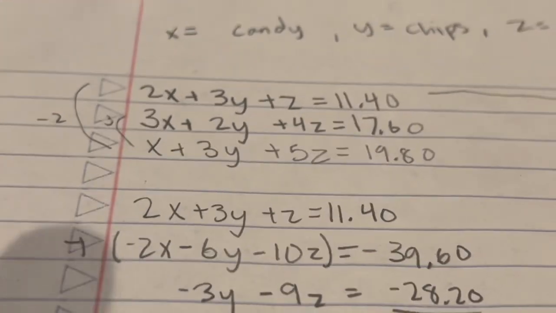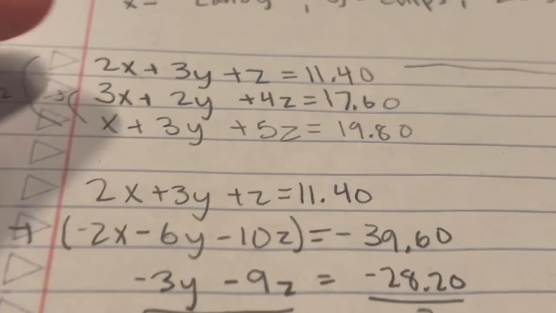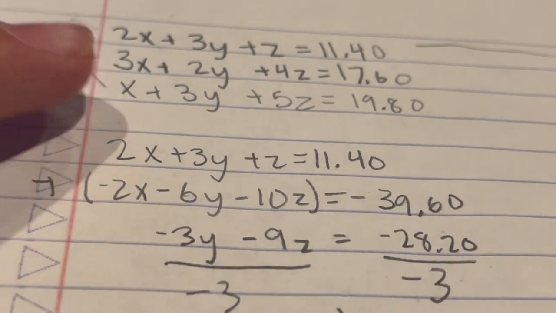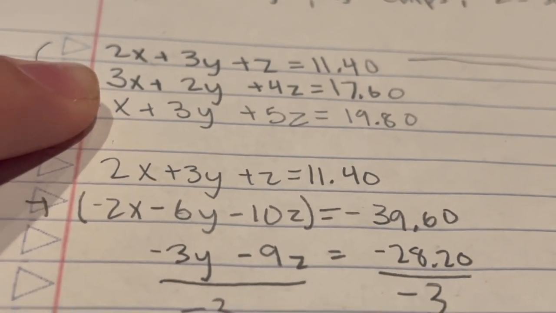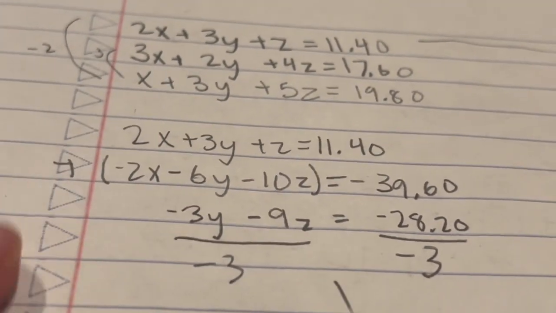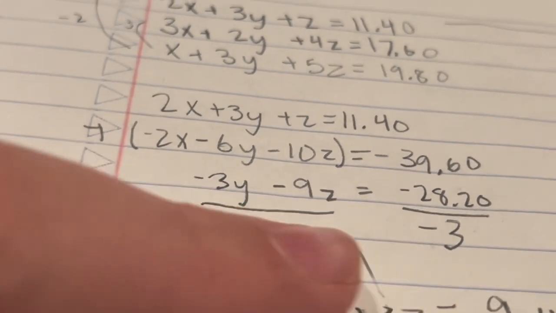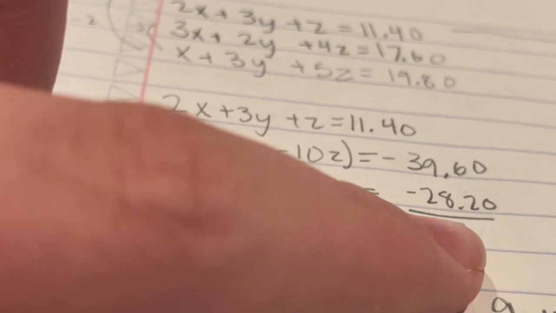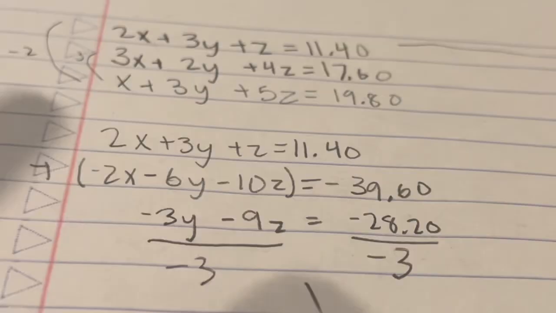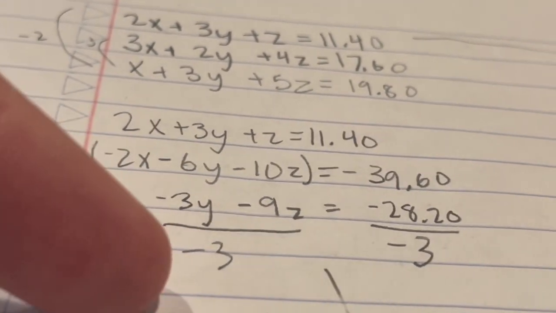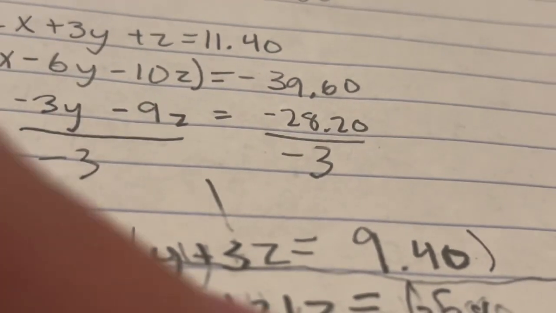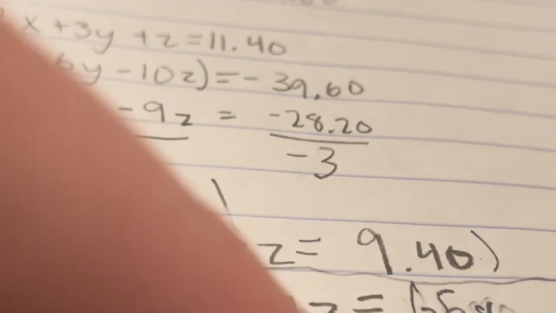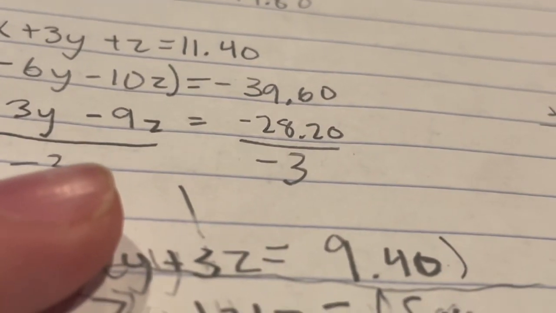So we can start by taking this top equation, bring it down here, and then also multiplying this equation down here by -2. Then adding those 2 equations together to get 3y minus 9z is equal to -28.2. And then we can divide both sides by -3 to get y plus 3z is equal to 9.40.